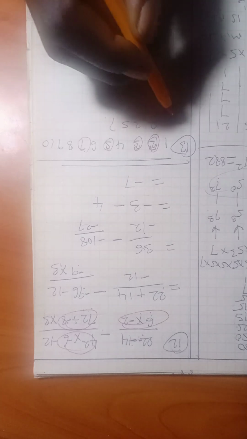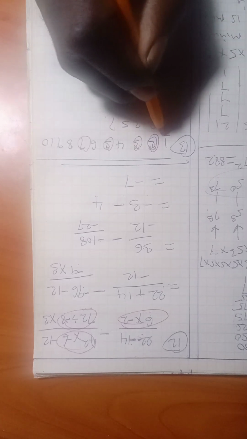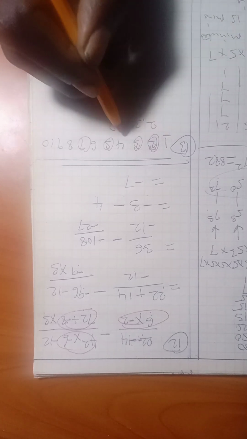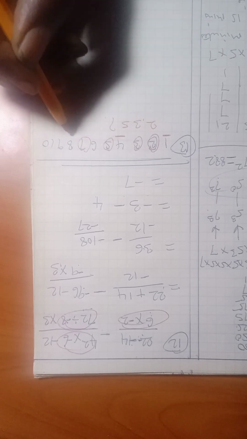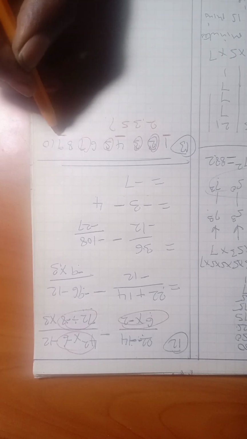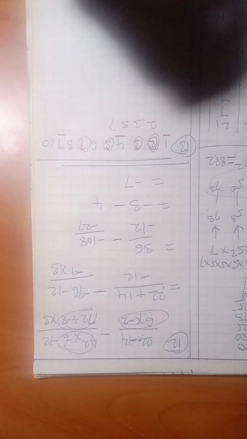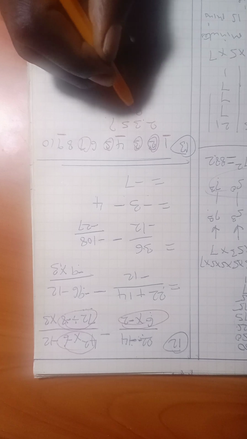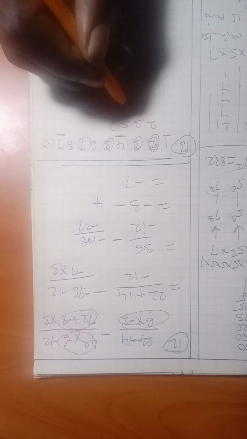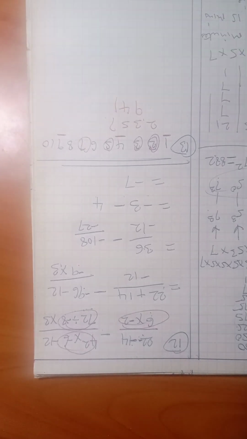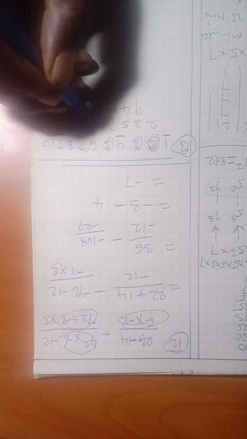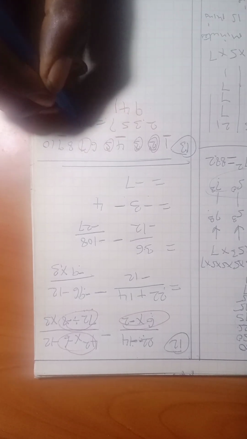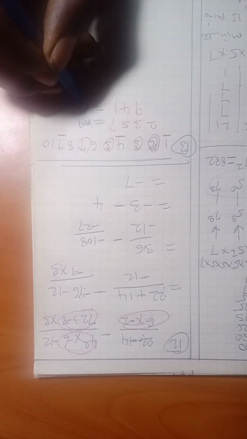Now you are told another number is formed of squares. The only numbers that are squares here are 1, 4, and 9. But you are told they are arranged in descending order. So you start with the largest to the lowest. So we have 9, 4, 1. So this is the number m, and this is the number n.